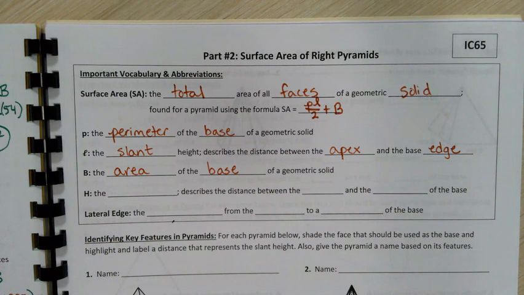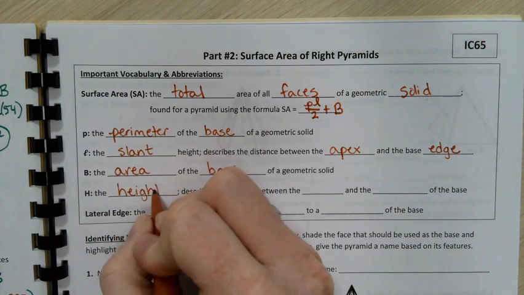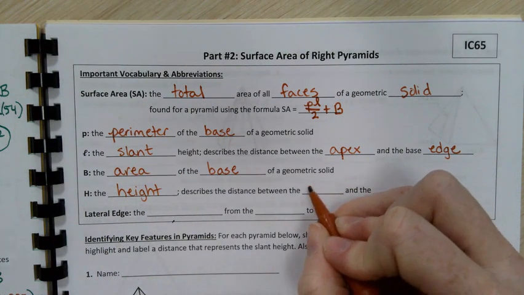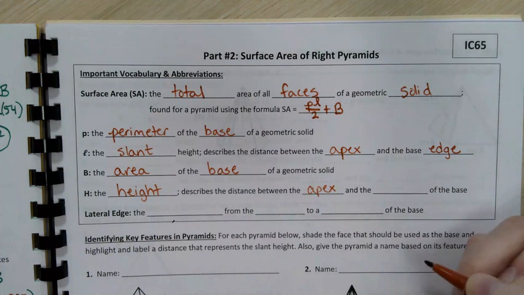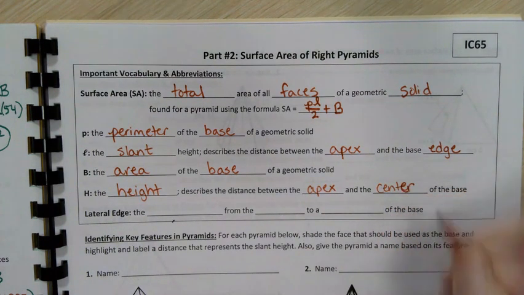So we'll find that using our formulas from standard 14 for area of two-dimensional figures. And then capital H, like yesterday, is going to be the height of the solid itself, which will describe the distance between that apex, that point of the pyramid, and the center of the base. That's where the height is located in pyramids.